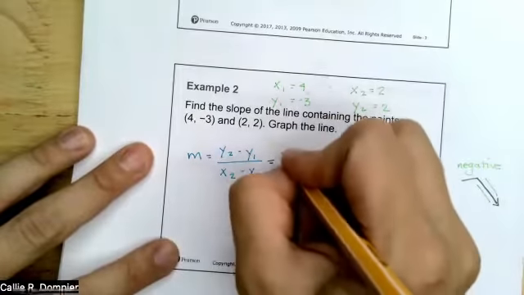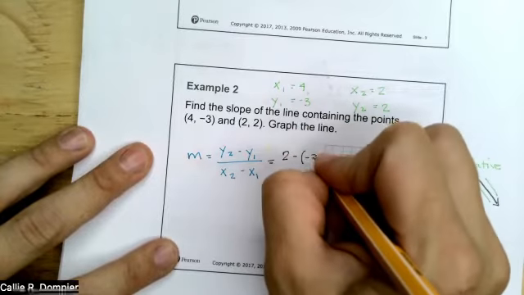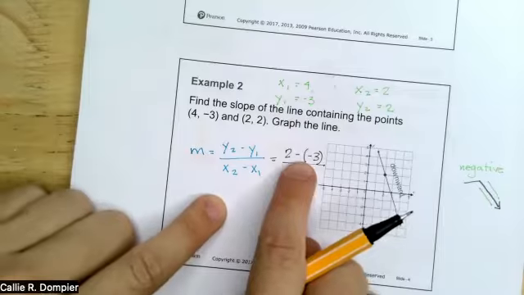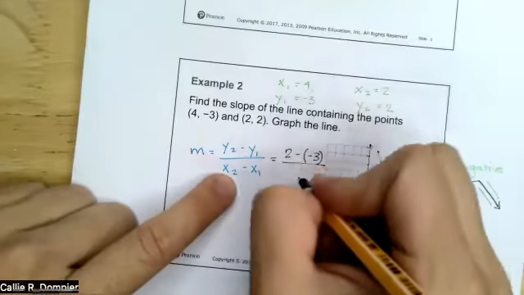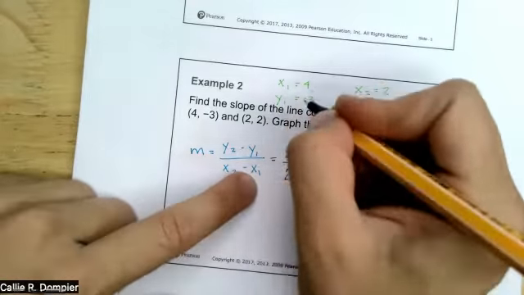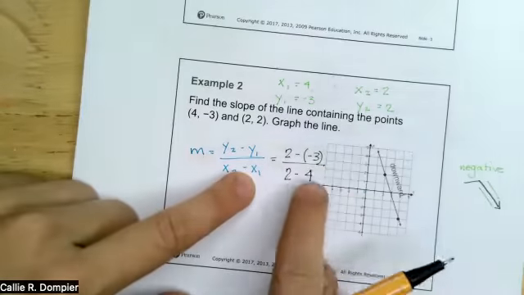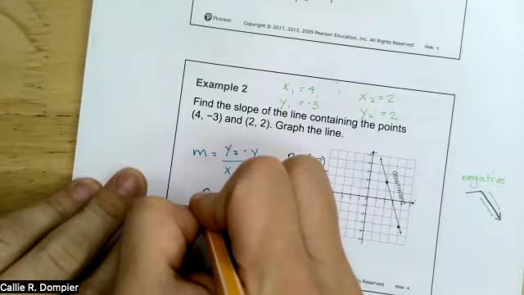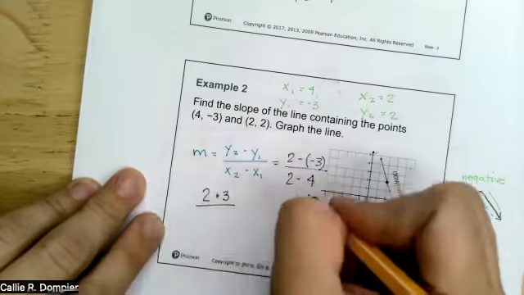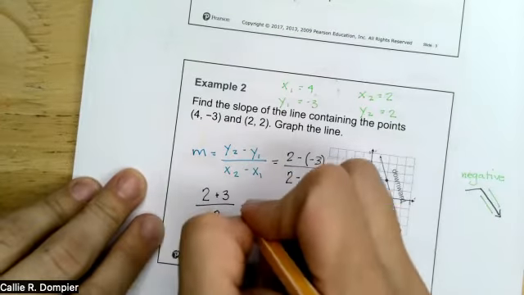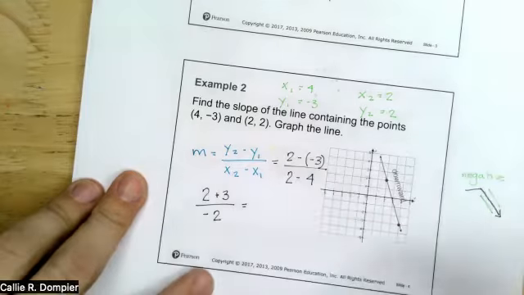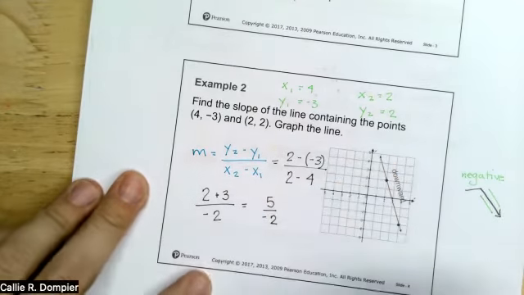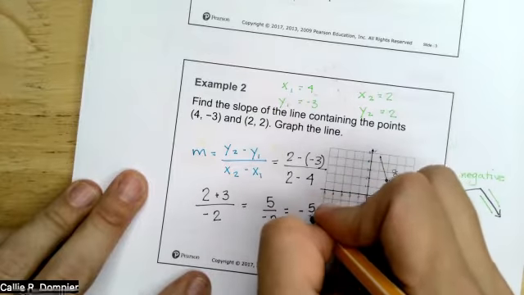That becomes 2 minus -3. There's always that minus, and if that number happens to be negative, we're going to do a minus a negative. x2 was 2, minus y1, which is a -3. So we had one negative number, and that's going to end up as addition, right? 2 minus a -3 is the same as 2 plus 3. 2 minus 4 is equal to -2. So that would be 5 over -2, which is the same as -5/2.